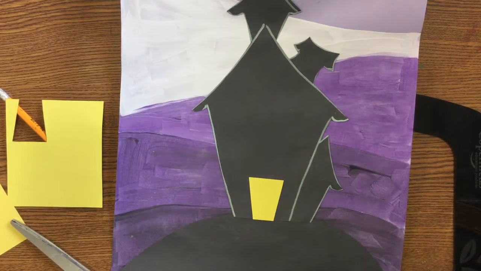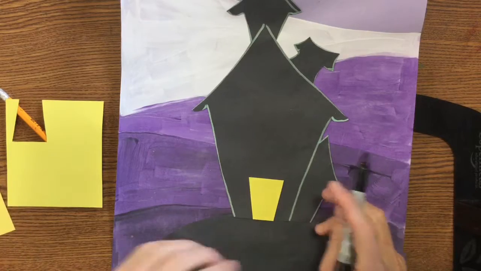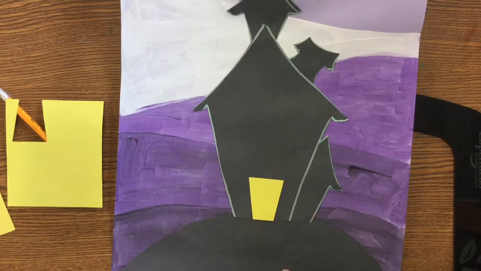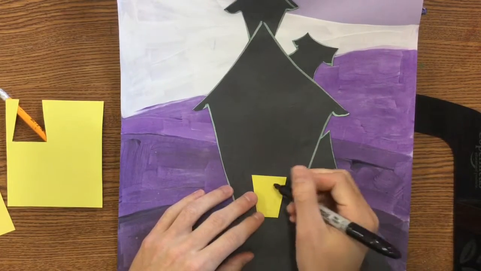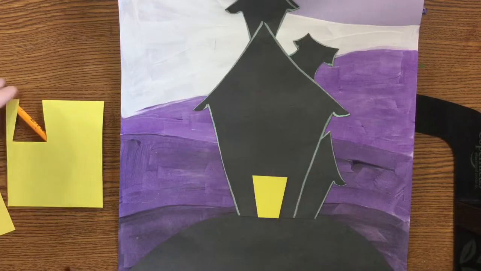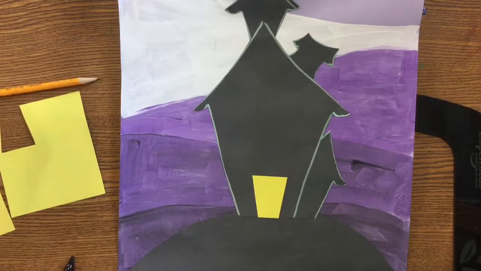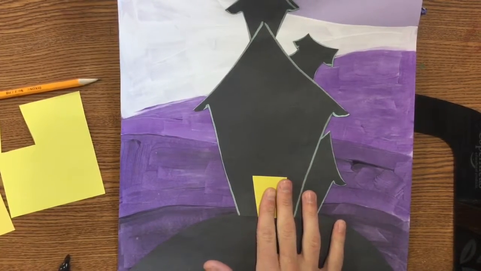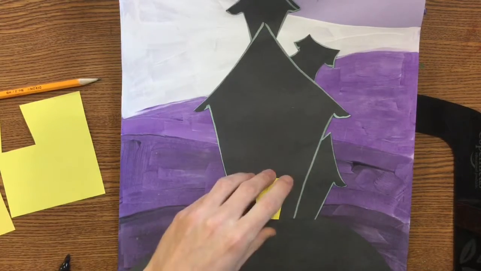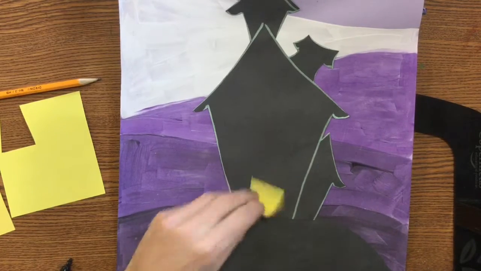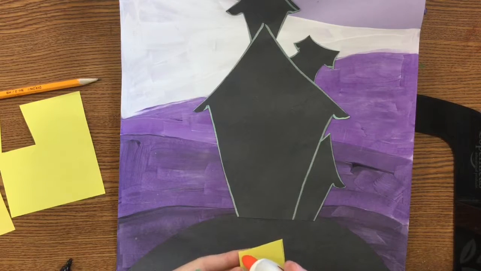If you want, you can add some details. Remember that we talked about how to do things like bats, like witches, like cats, ghosts. We talked about that before we did our house. So if you're going to do those, you need to do them before you glue on your door. I'm not going to worry about adding my details right now, but you will do it before you glue on your door because we don't want to get any glue on our Sharpies.